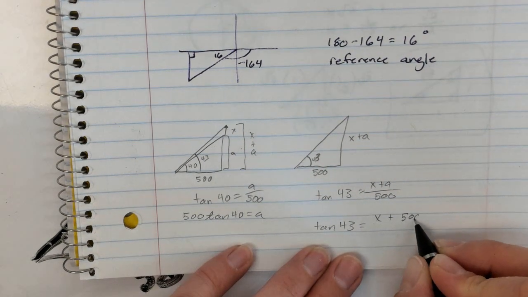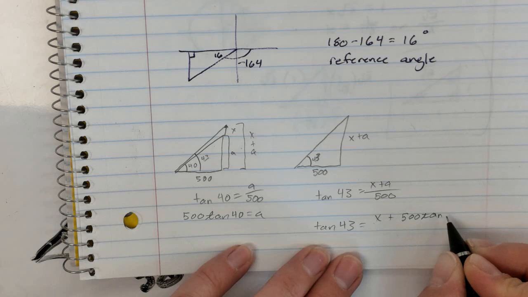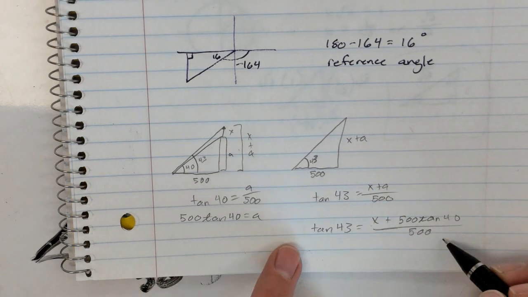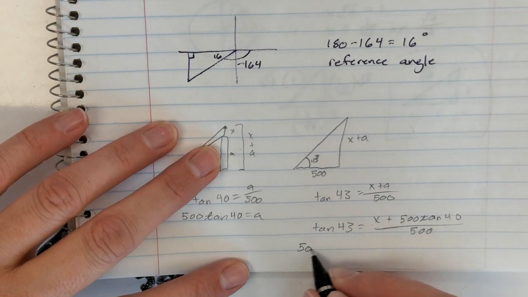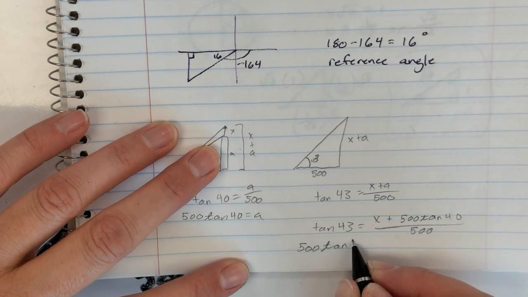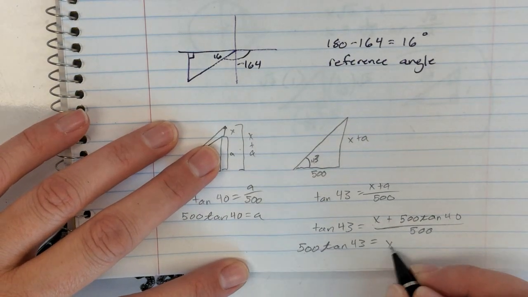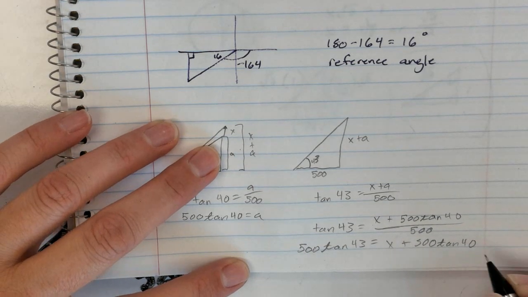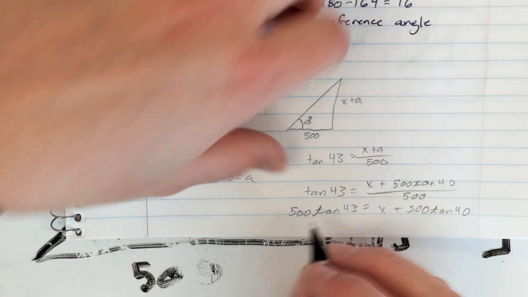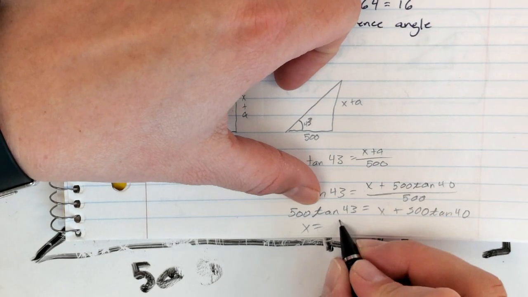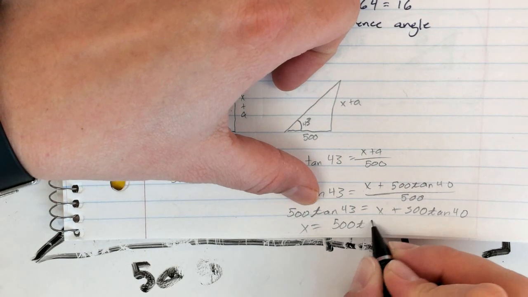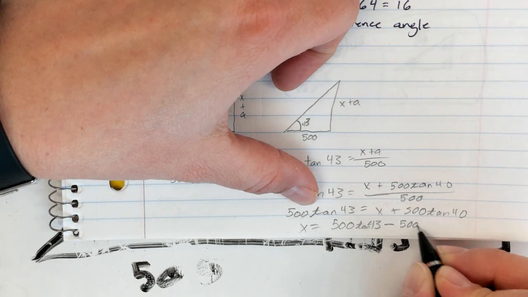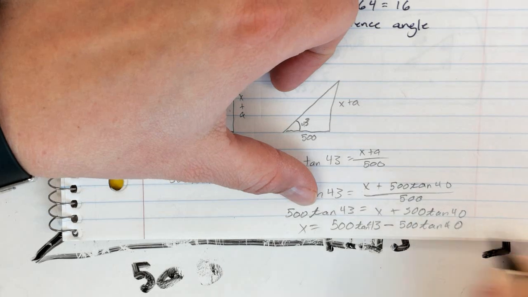So 500 tangent of 43 equals X plus 500 tangent of 40. Subtracting that over, X would be 500 tangent of 43 minus 500 tangent of 40.